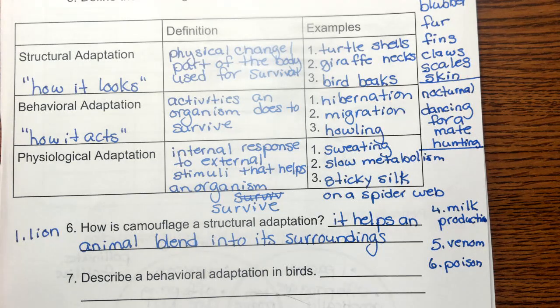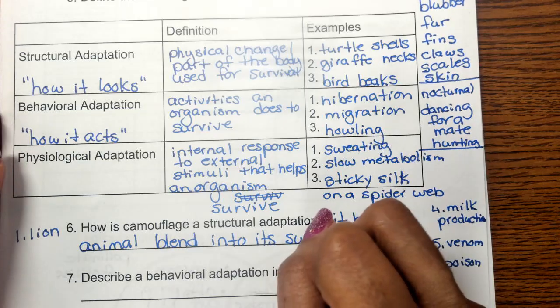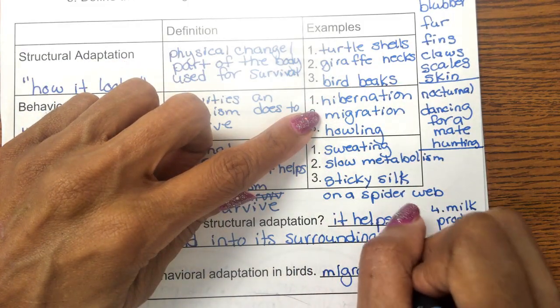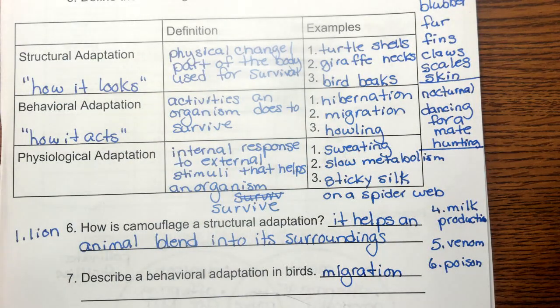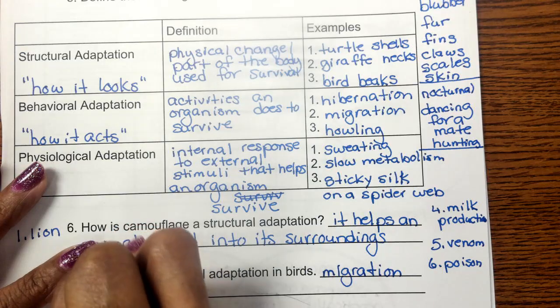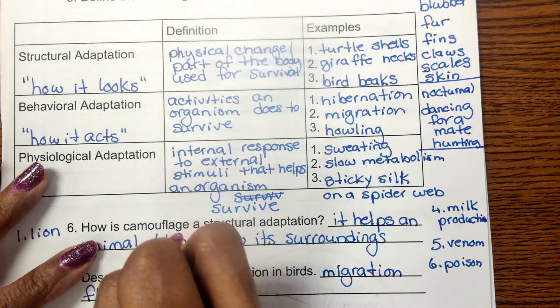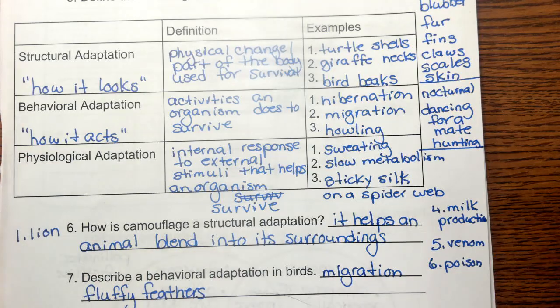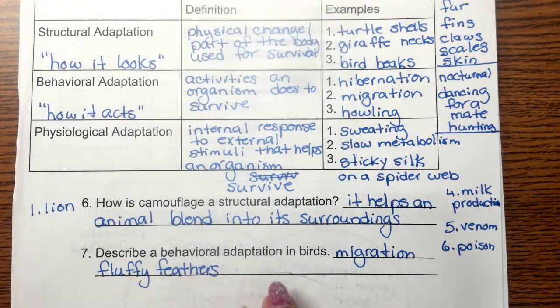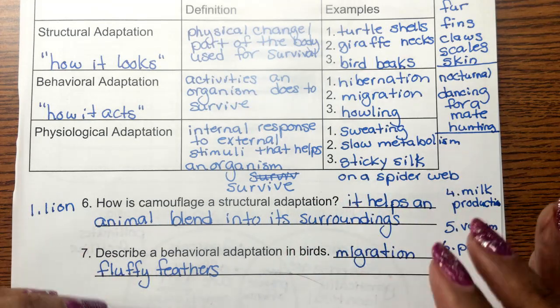All right. Describe a behavioral adaptation for a bird. Okay, we touched on this up here. Migration. They fly south for the winter because it's warmer and more food. Fluffing their feathers, they do that as a behavior to attract a mate. They might do it to look intimidating, so other animals will leave it alone, kind of like a cat hissing.